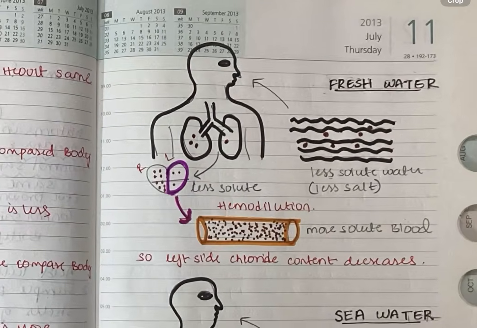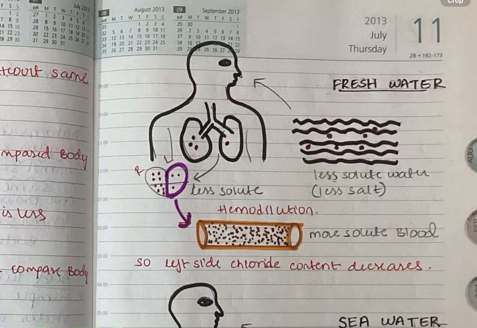If you see in case of freshwater drowning, when the person is drowned in fresh water, this fresh water has less salt concentration, or else you can call this low solute water. When the person ingests this low solute water, it will go into the lungs, and from the lungs into the left side of the heart. And in the blood, compared to the fresh water, you will have high solute concentration. So here hemodilution takes place. According to osmosis, the water moves from low solute concentration to high solute concentration, and it will ultimately lead to the chloride content reduction in the left side of the heart, right?